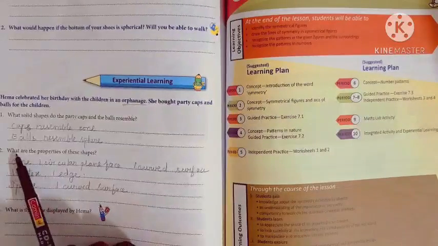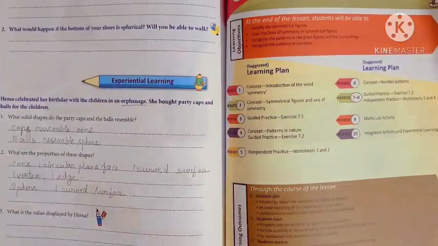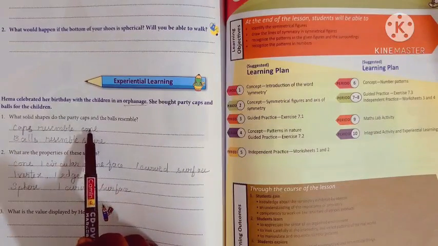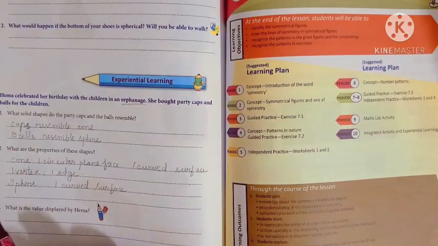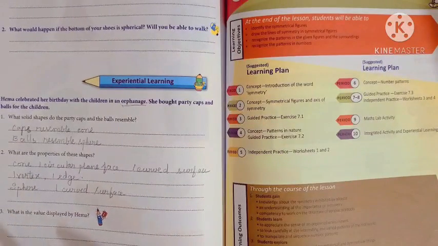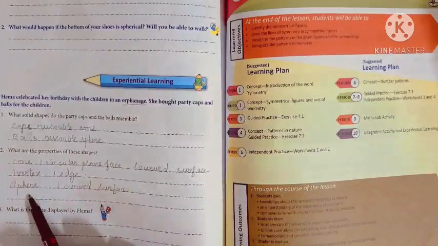Okay. Now, what are the properties of these shapes? The cap is a cone, isn't it? Cone, what is the property? You can take and write the property. From the book before, you can see it and write. That is, cone has one circular plane face, one curved surface, one vertex, one edge. Okay. So this is your own activity. Just I am giving you an idea. Sphere means what? One curved surface. Is it clear?